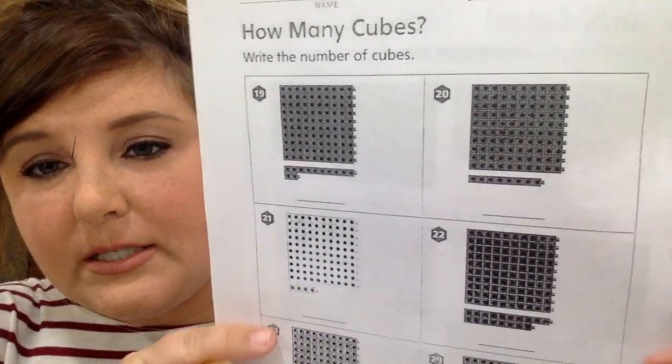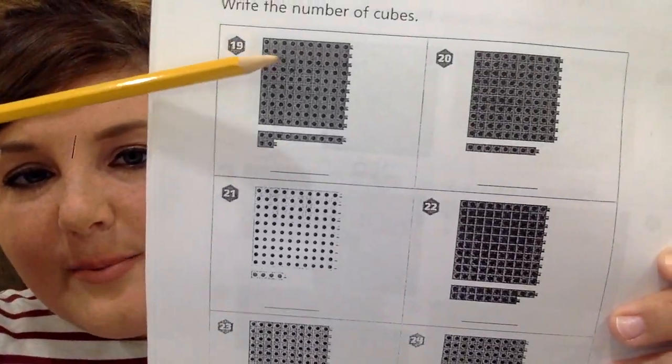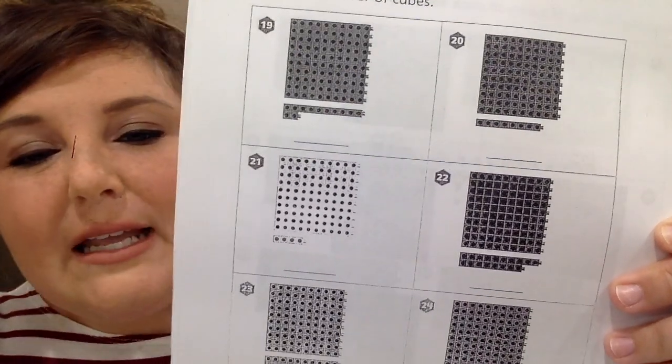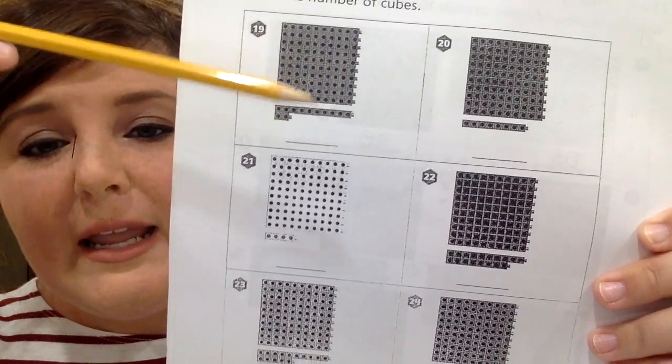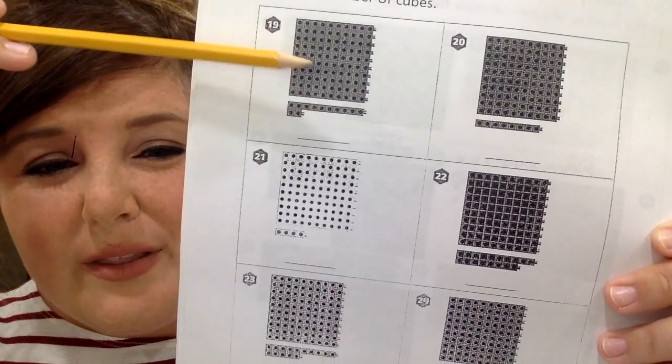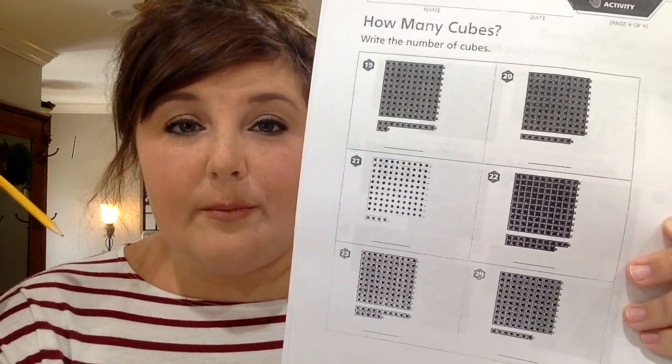The next page is 315, and this one is kind of the same idea. You're going to use the same skills, but you're adding them together. So up here, you're going to see how many groups of 10 we have, because these are still rows of 10, and then we have to count on. So on this page, it might help if you do write your equation, just to kind of see what it should look like. So we're going to do that.